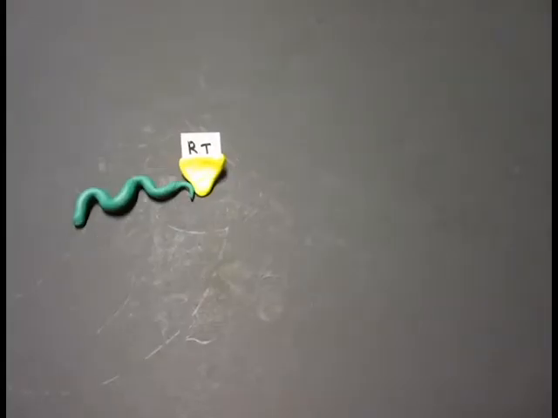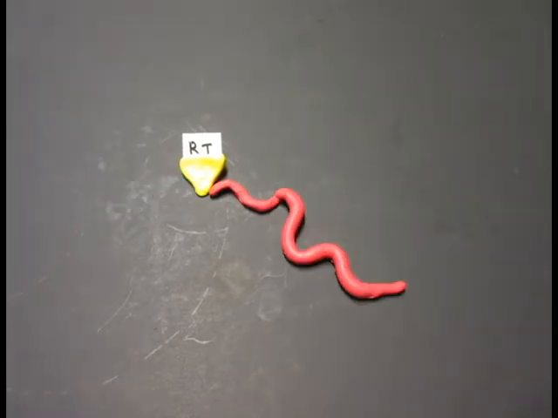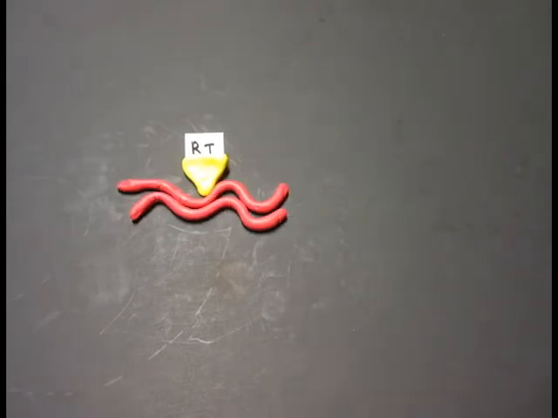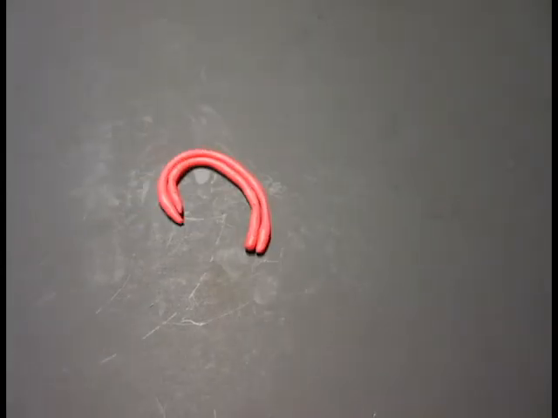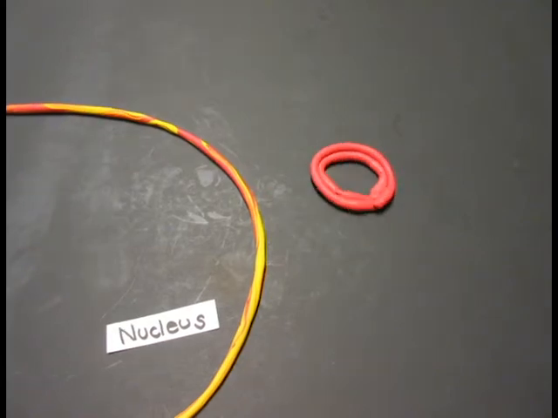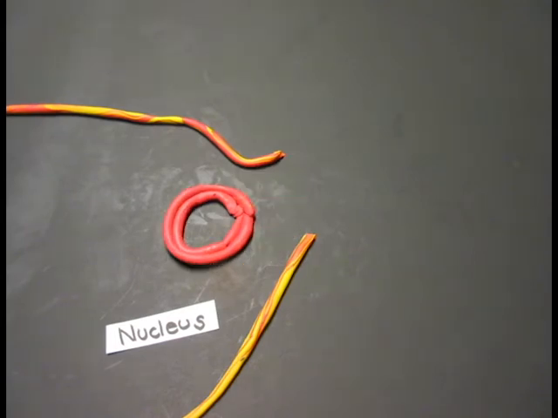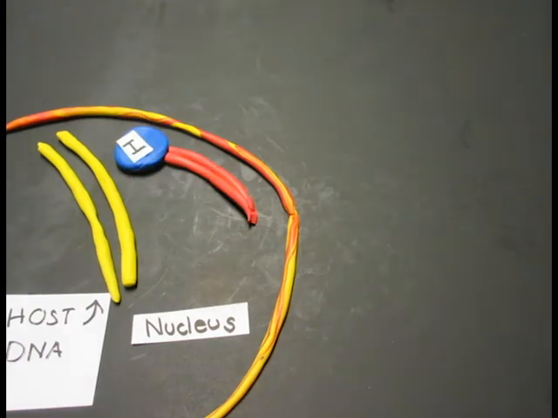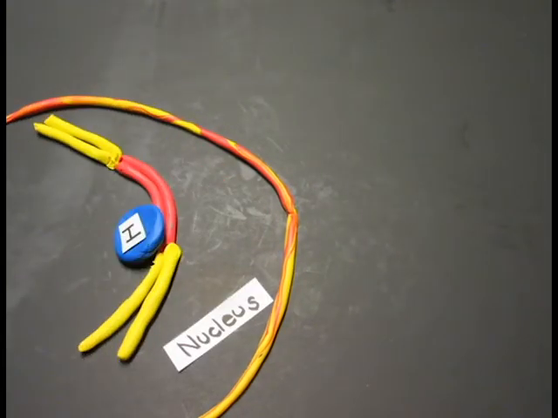Reverse transcriptase immediately begins to make a DNA copy of the viral RNA genome while degrading the RNA strand. Reverse transcriptase then creates a complementary DNA strand. Then the ends of the double-stranded DNA bond non-covalently. The double-stranded circular DNA then enters the host cell's nucleus and is incorporated into the host cell's DNA using the enzyme integrase.